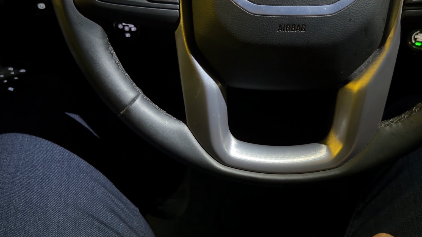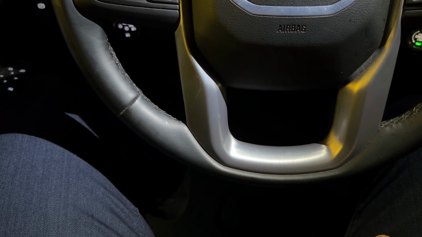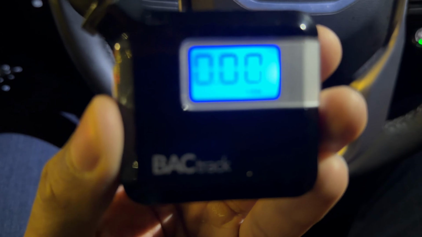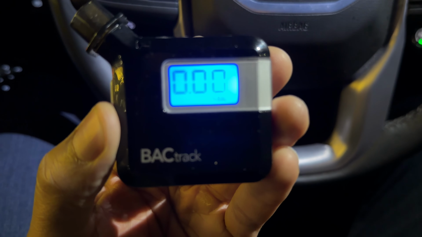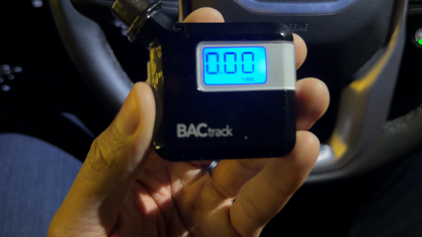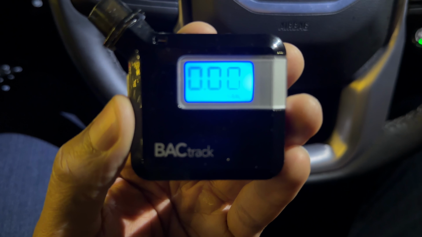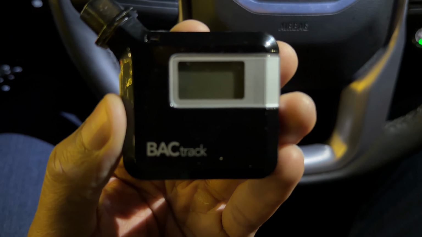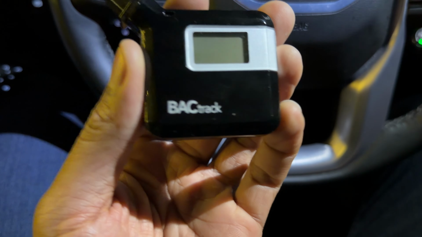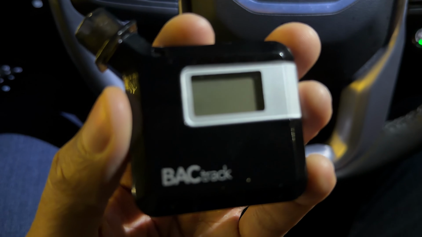It says blow. So I blew in it until the beeping sound stopped, and this is my reading before I go in and do real world testing with this. I'm going to go to an establishment and have a beverage, and then I'll check to see how this works.